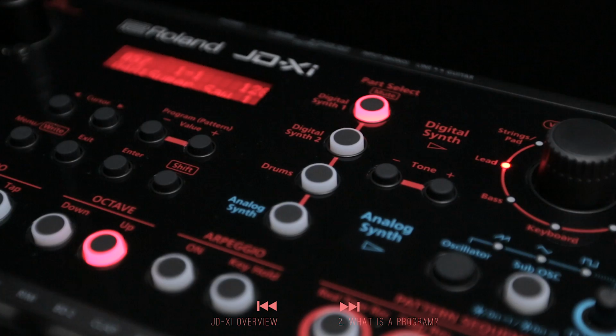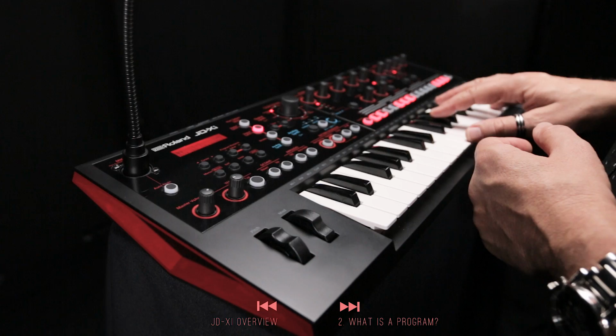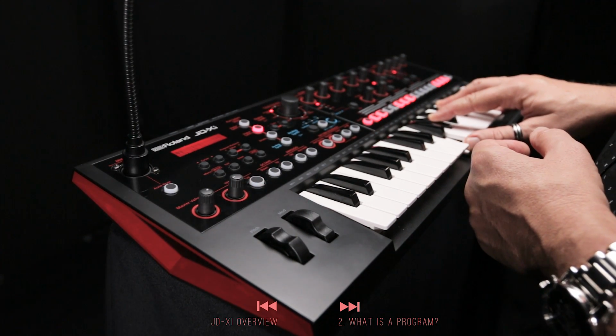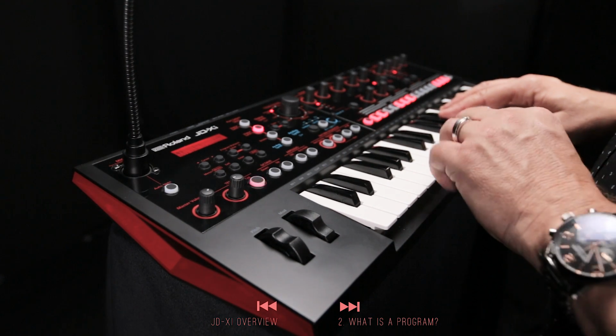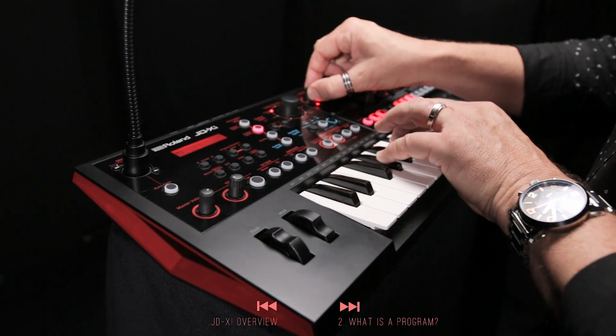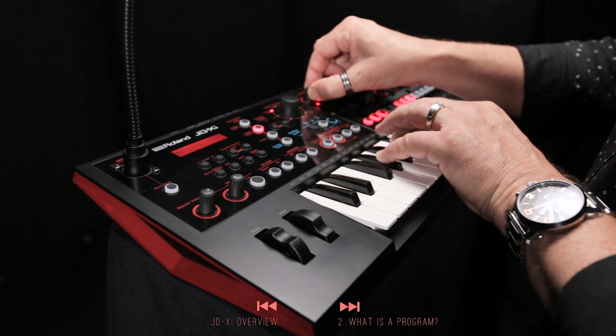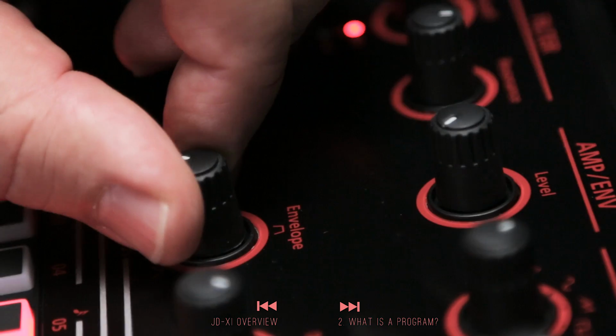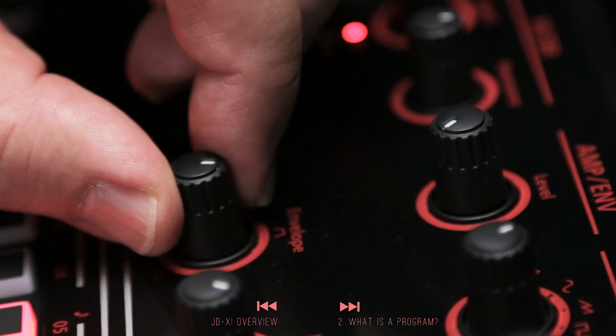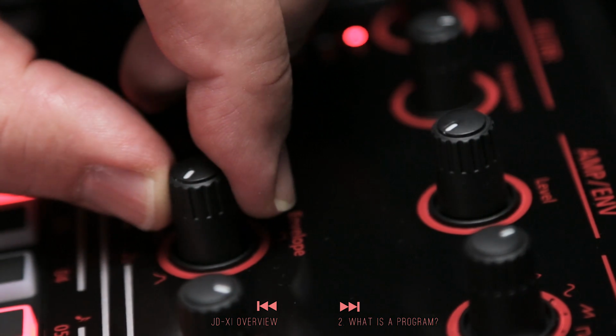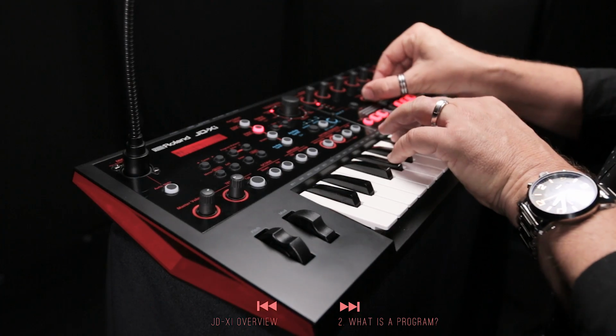Now for the third synth, which is digital synth number 2, I've selected a string sound. Now again, we can alter the filter, the envelope, the LFO.